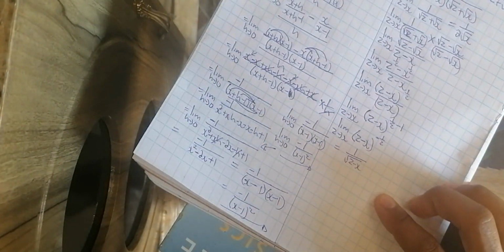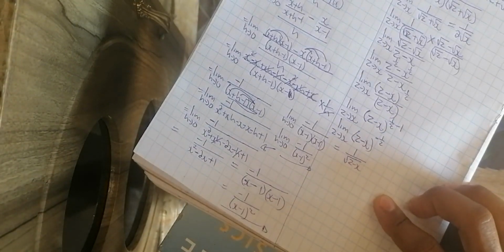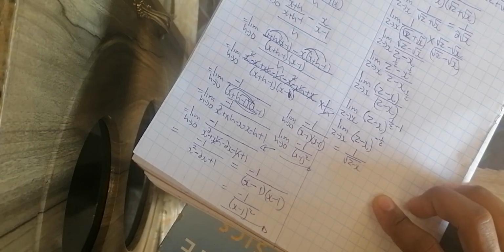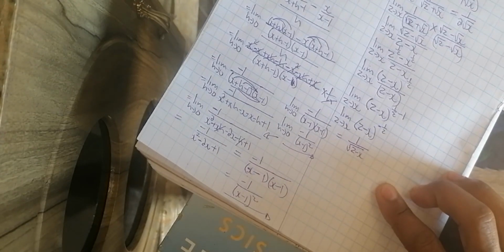So when we are in here, let us try to check this. When we are in here, let us try to check something here.